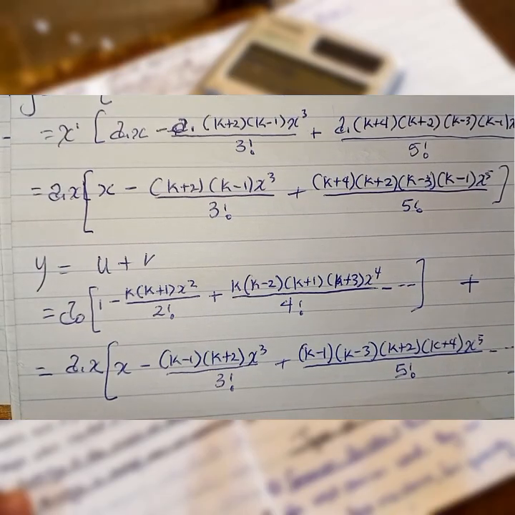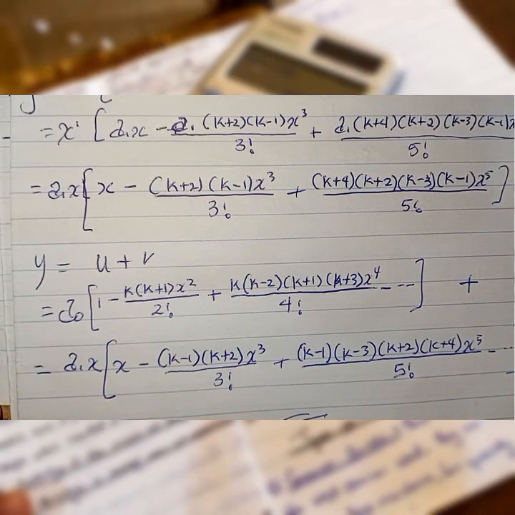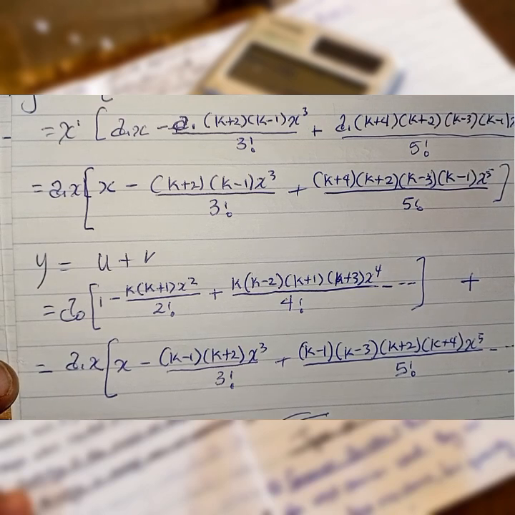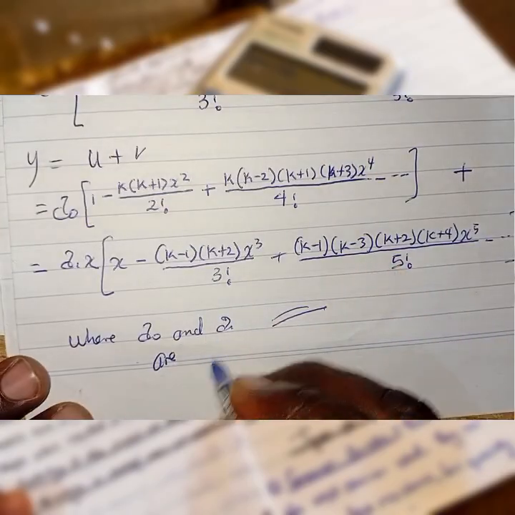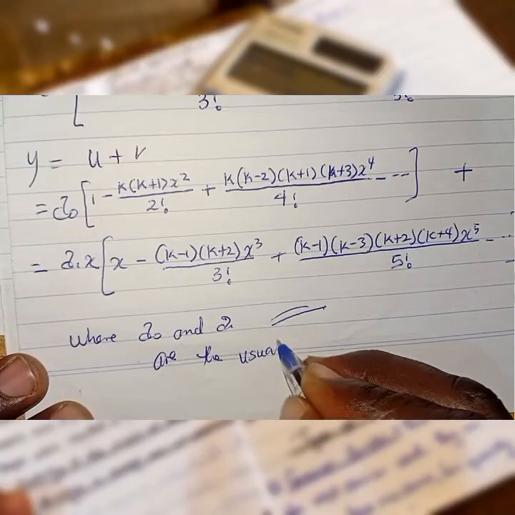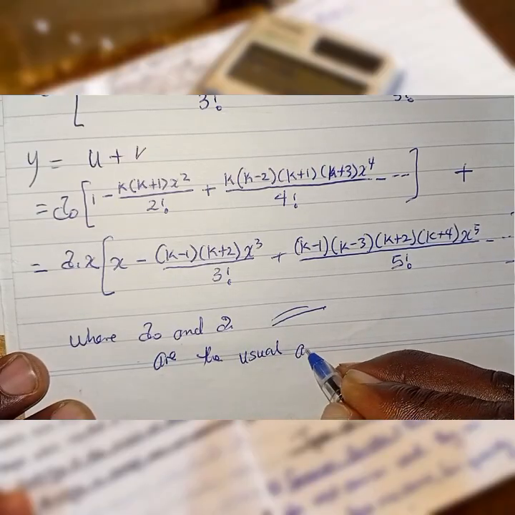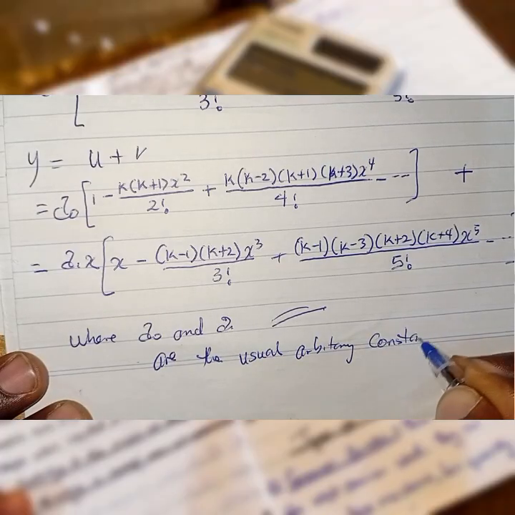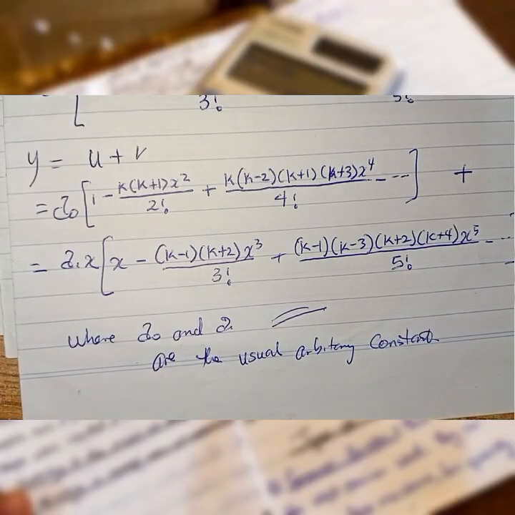So this is going to be our final answer. So now say where a naught and a1 are the usual arbitrary constants. So these are arbitrary constants.